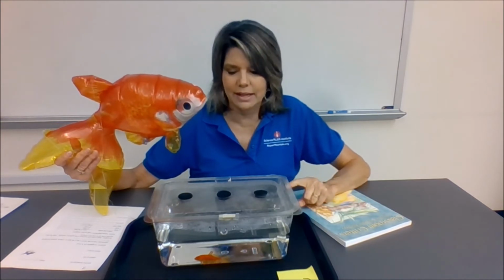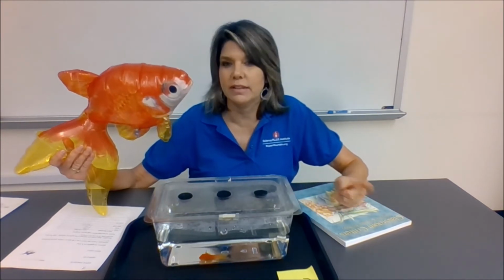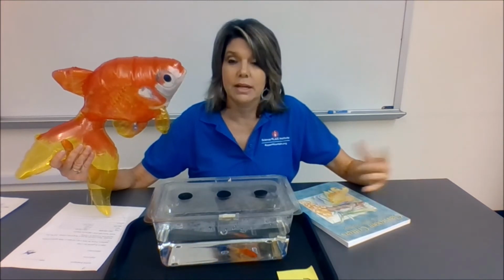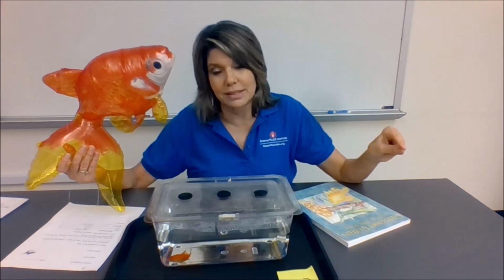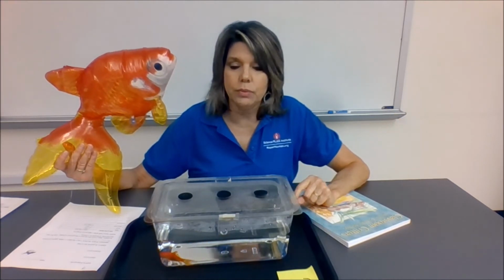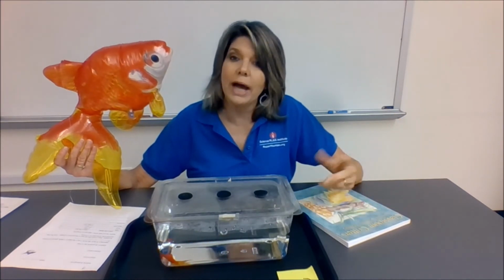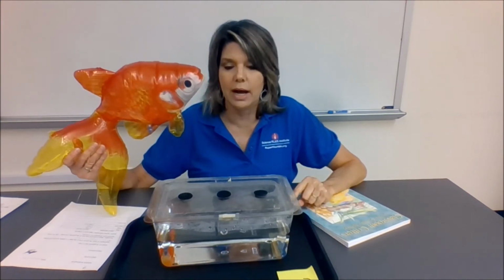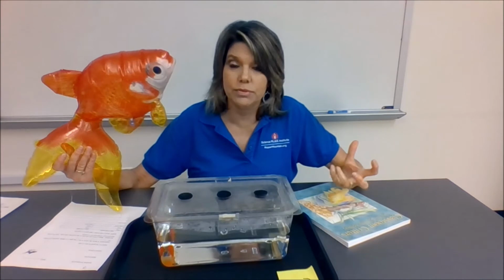And then I say, okay, then the rest of you think that goldfish don't mind being out in the open. And some kids will say that. Then what you want to do is ask some students in your room to defend their answer. Why do you think goldfish like to hide? And why do you think goldfish don't want to hide? And you'll definitely have some kids that are going to give their opinions about it.